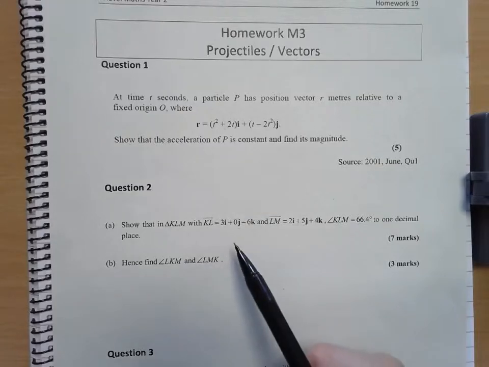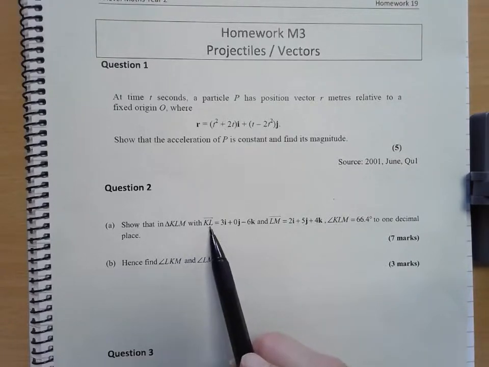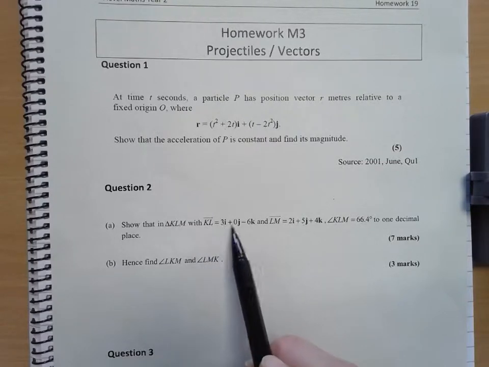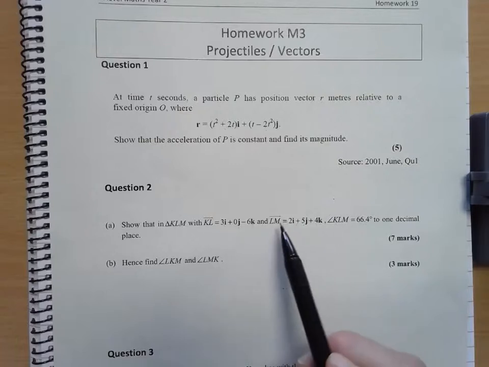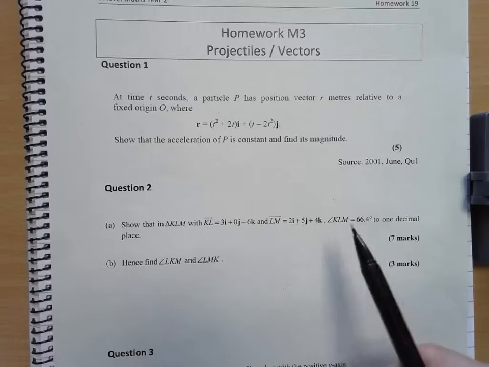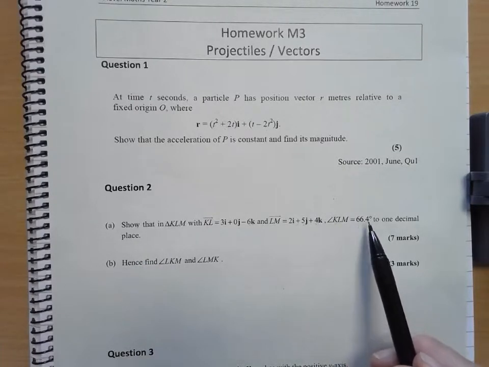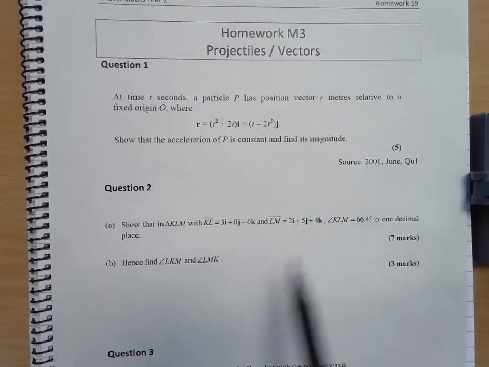Okay, this is question 2 of homework M3, and in this question we've got a triangle, KLM. We're given two sides in terms of vectors: KL is 3i plus 0j minus 6k, LM is 2i plus 5j plus 4k. And what we've got to do is show that the angle KLM is 66.4 degrees to 1 decimal place.